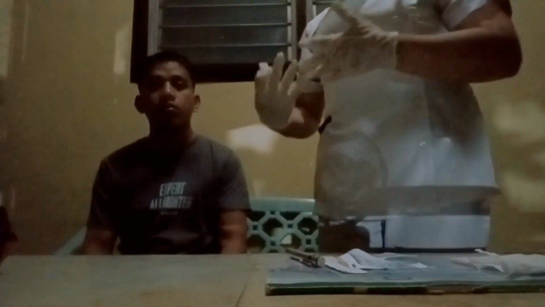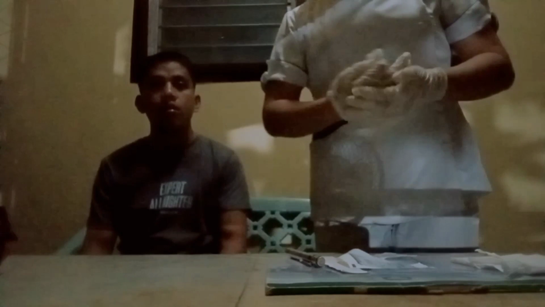As I have palpated, there are no lesions and lumps at the base of the mouth of the patient.